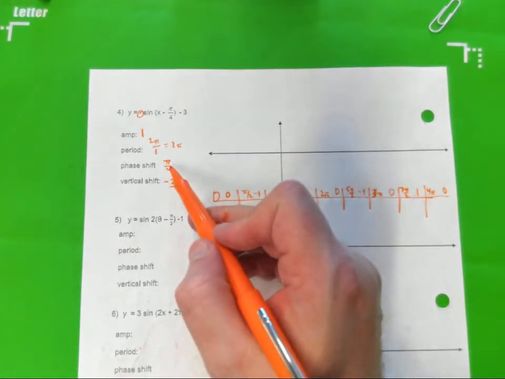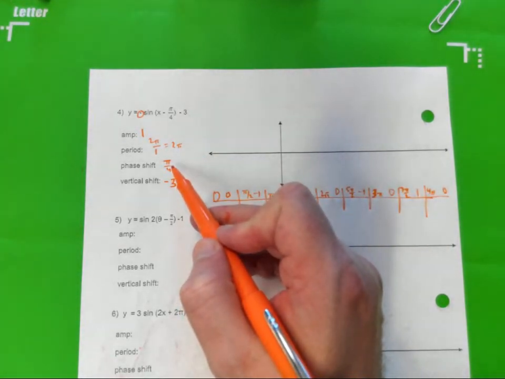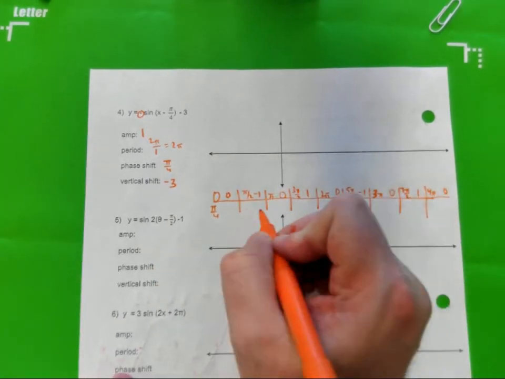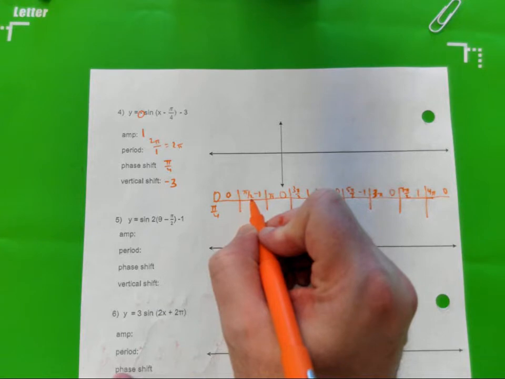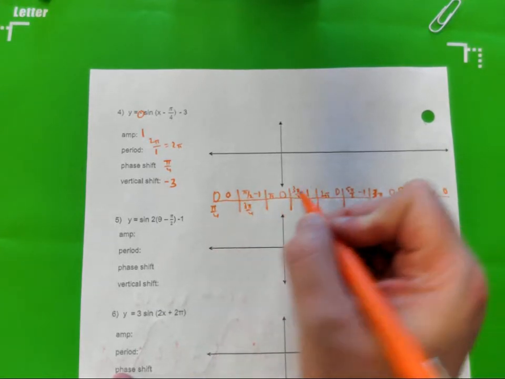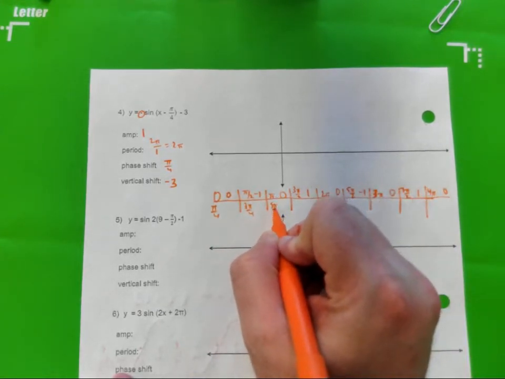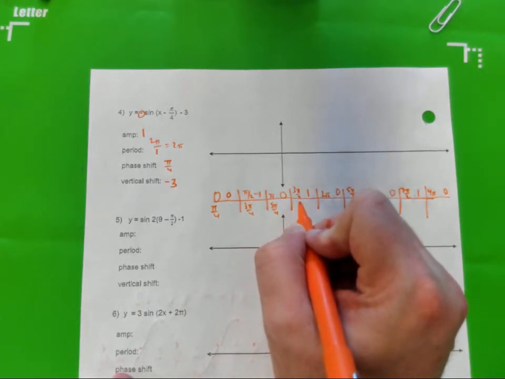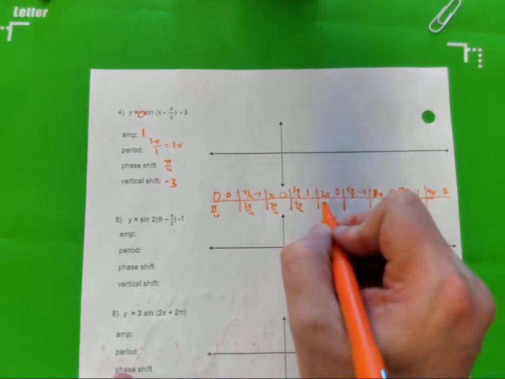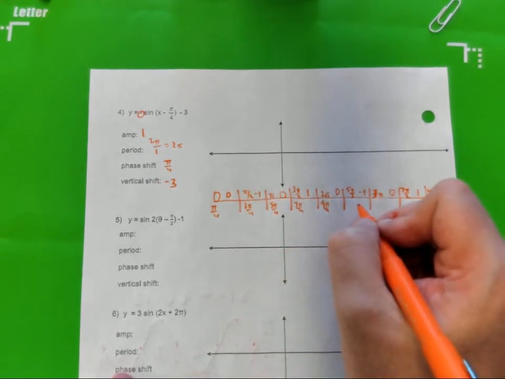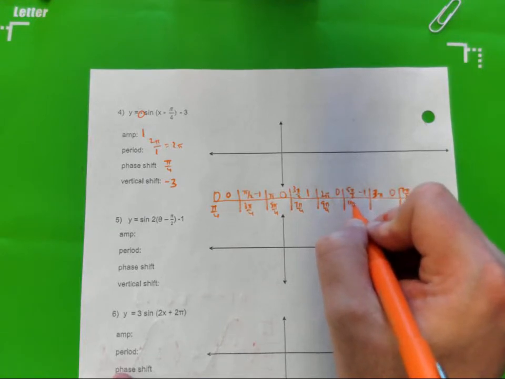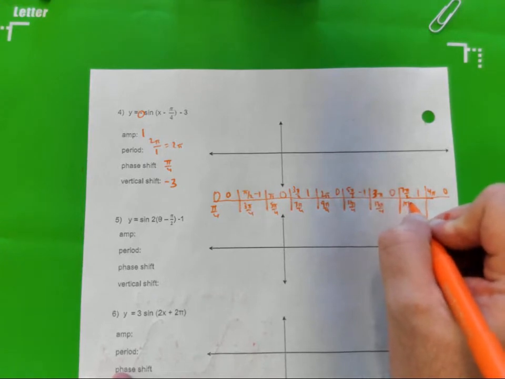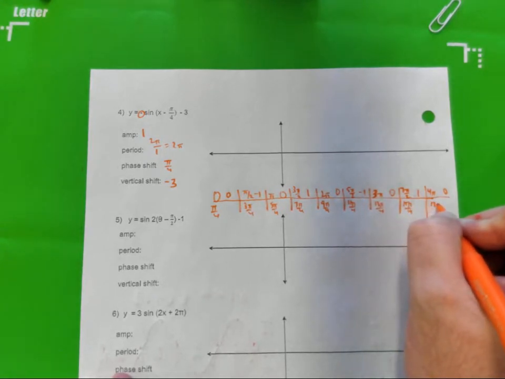Now, what will I do, how will I handle this? Add this to my what coordinates? X. So 0 plus pi over 4 is pi over 4. 1/2. That's going to give me 3 pi over 4, 5 pi over 4, 7 pi over 4, 9 pi over 4, 11 pi over 4, 13 pi over 4, 15 pi over 4, and 17 pi over 4.